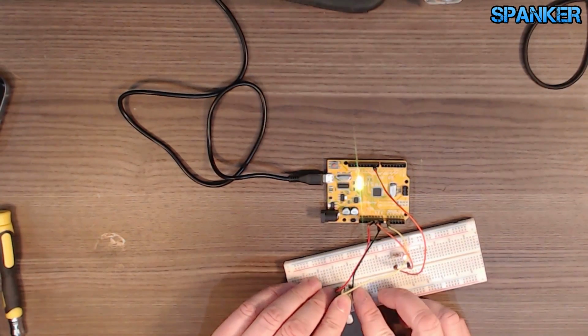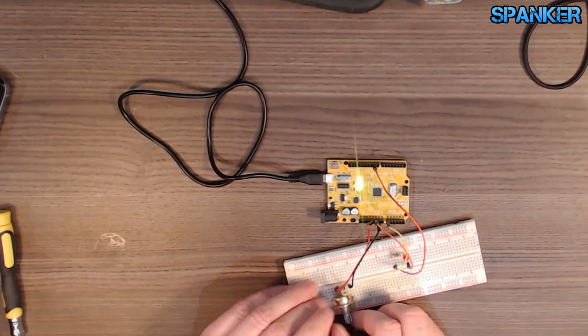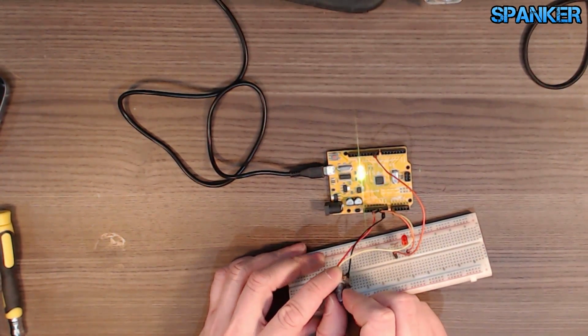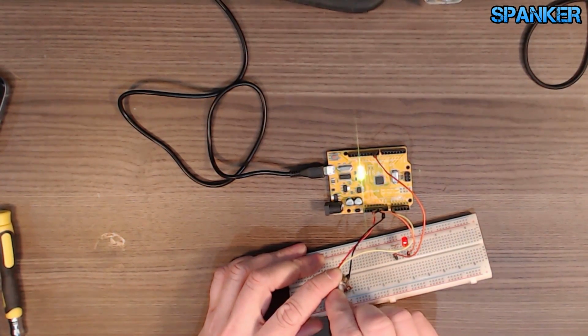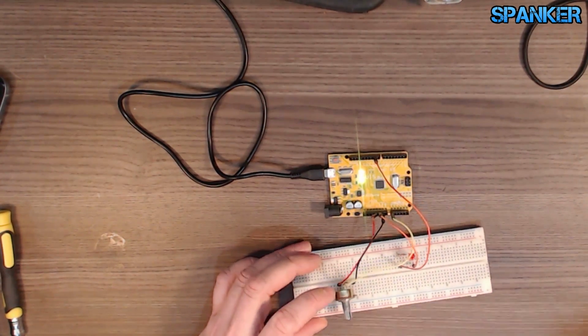Oh, something's gone wrong. There we go. It goes to full brightness and dims down.